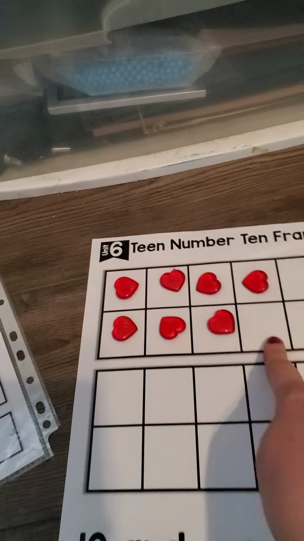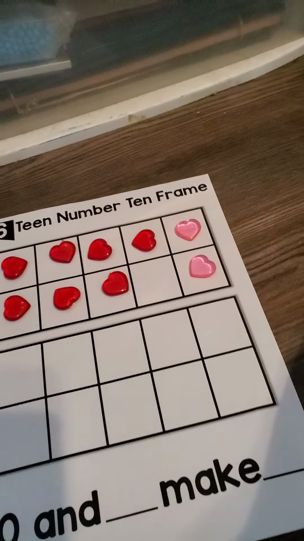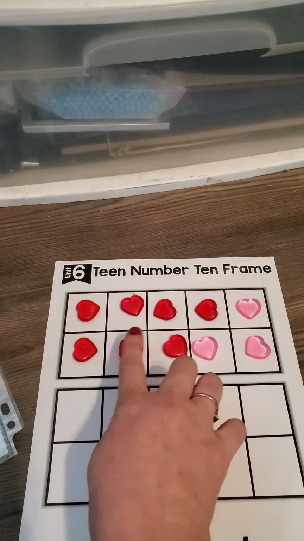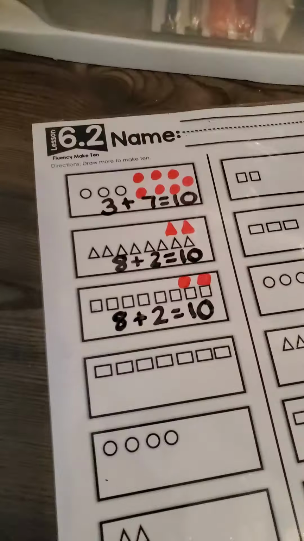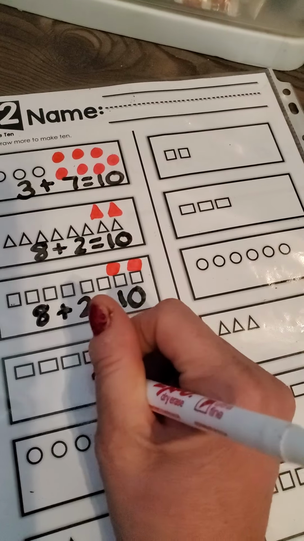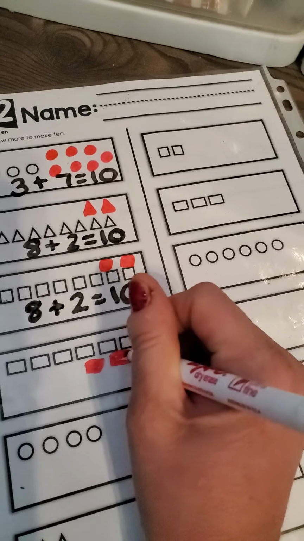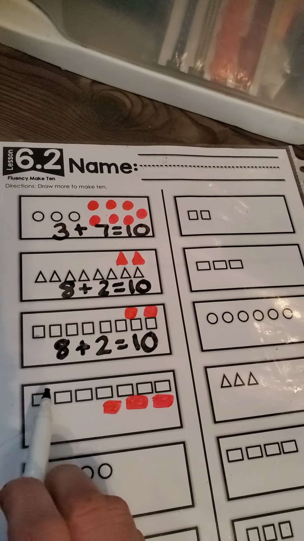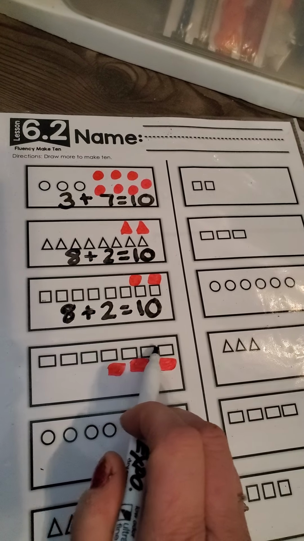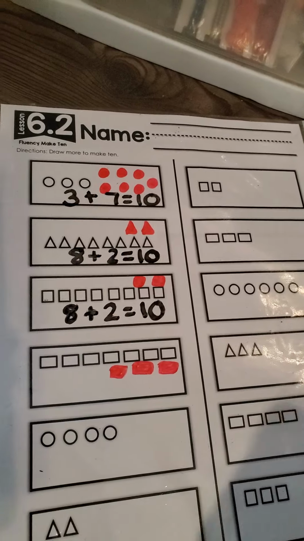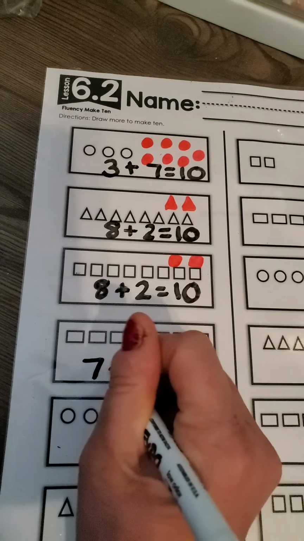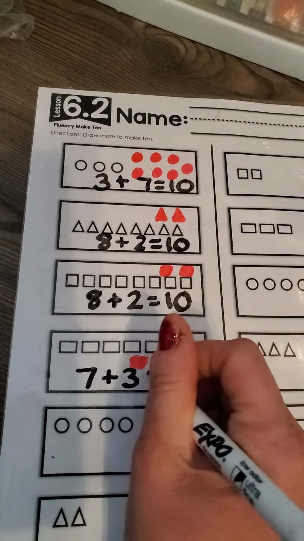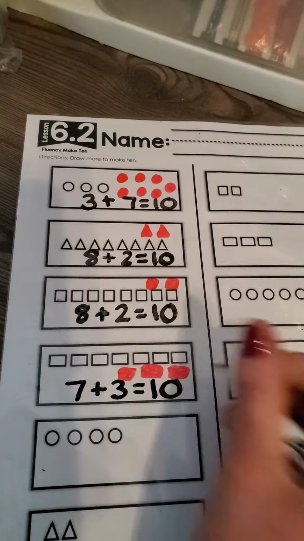How many more do I need to make 10? Let's fill it in so that way we can see it. All right, so we have all 10. So we started with 7, and then we got 1, 2, 3 more. So on here, I'm going to put 3 more rectangles. 1, 2, 3. Let's count them all together. 1, 2, 3, 4, 5, 6, 7, 8, 9, 10. I did get 10. So my math sentence is going to be 7, because we started with 7, plus 3 more, and that's going to equal 10, right?